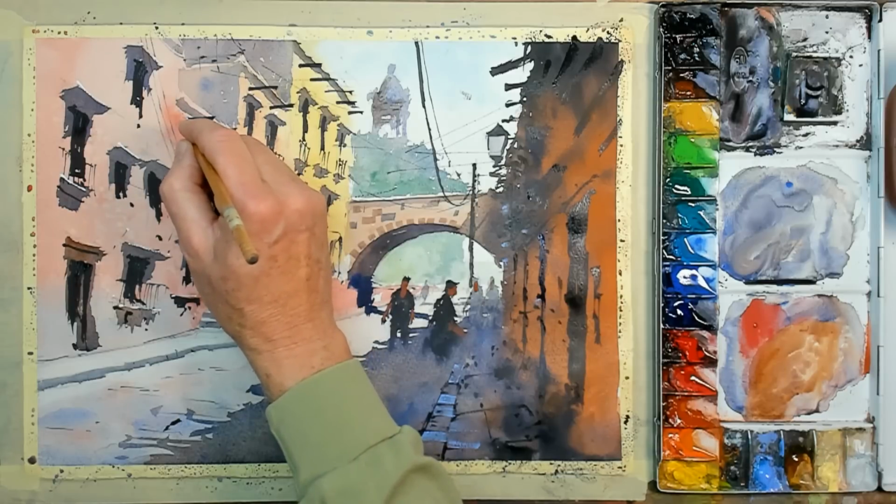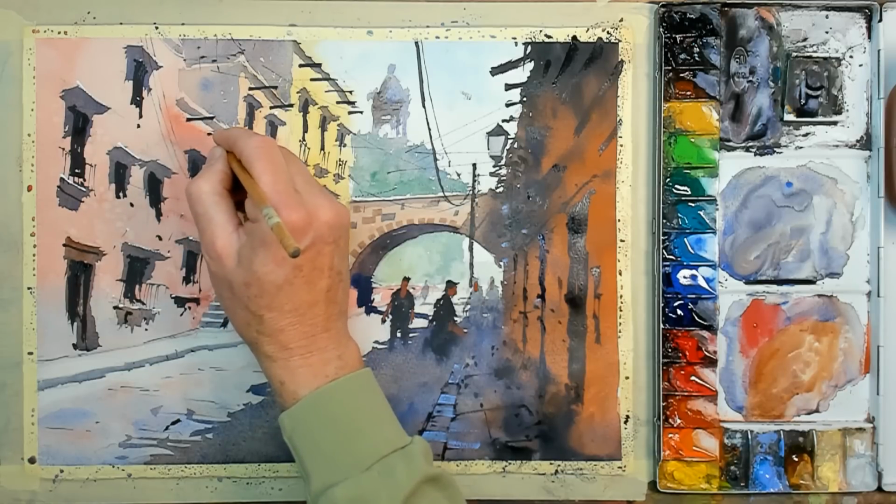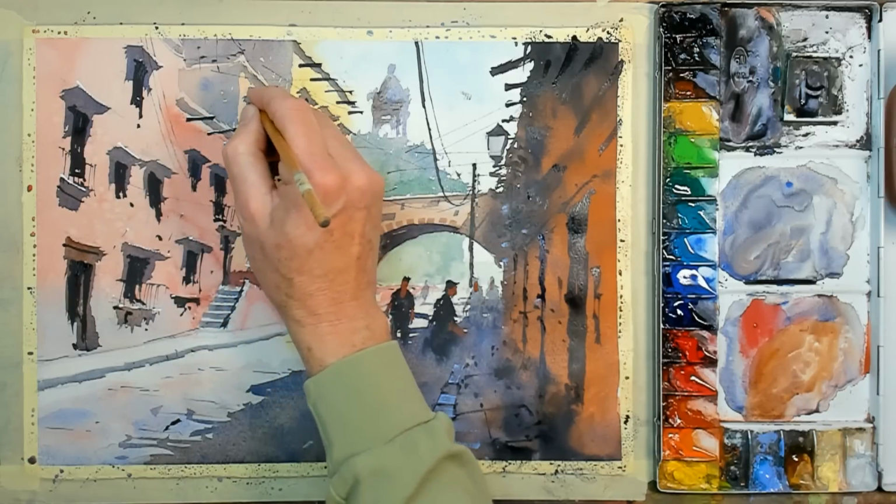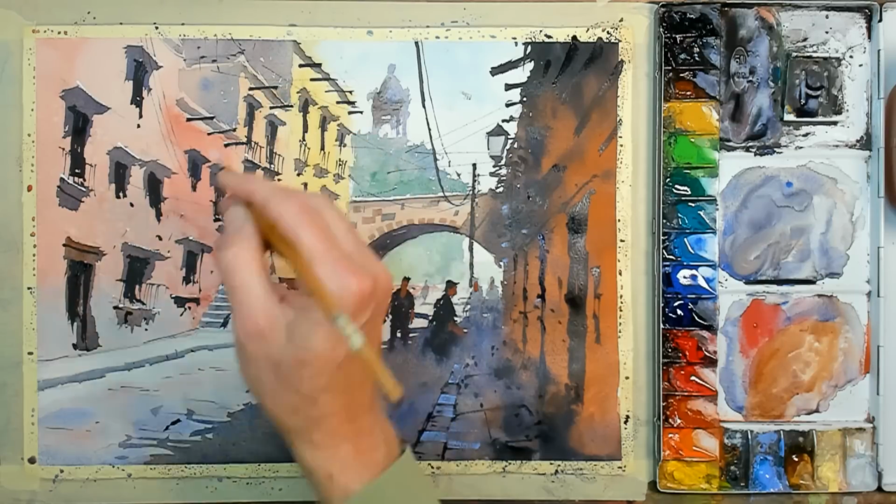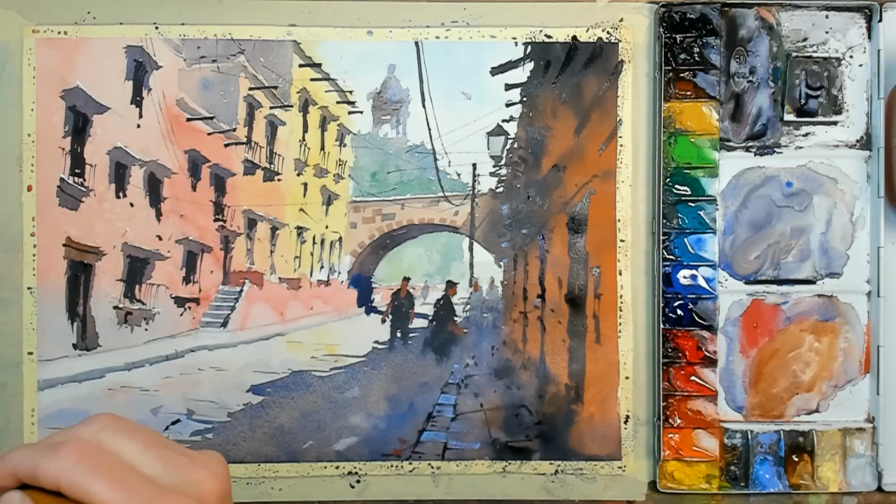And the tops of the drainage pipes coming out, they're just catching a little bit of light as well.